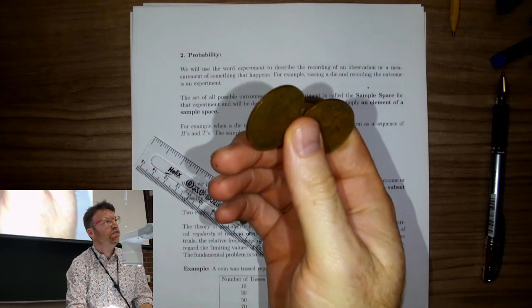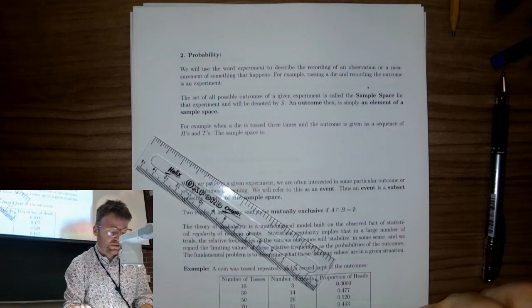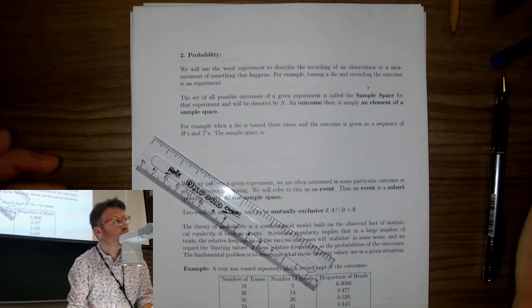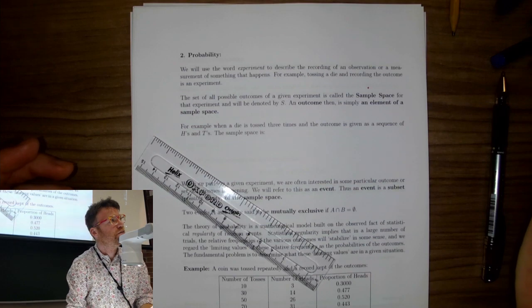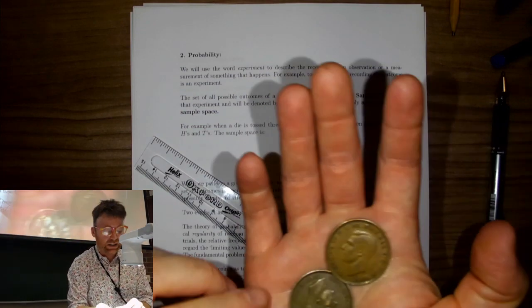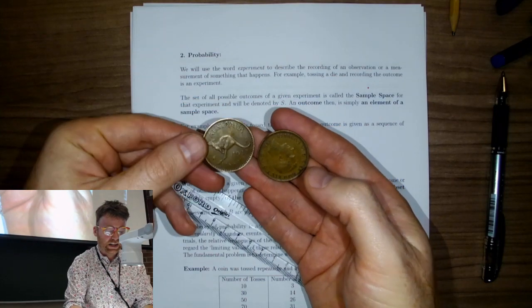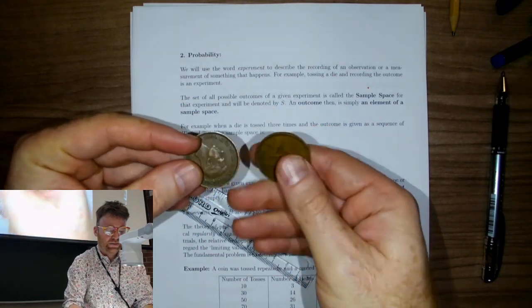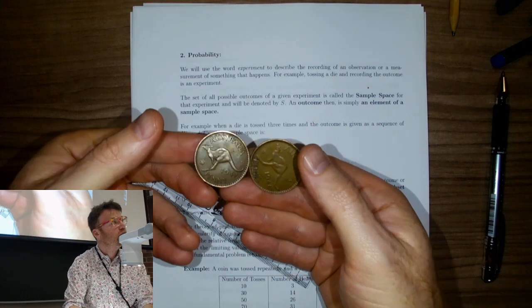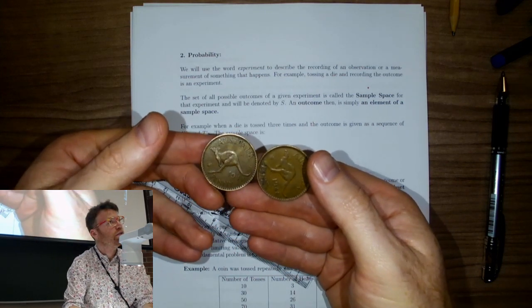Now I can toss the coins, and what are the possible outcomes of this experiment? You can get double heads, you can get heads tail, you can get tail head, or you can get tail tail. 4 possible outcomes of the experiment.